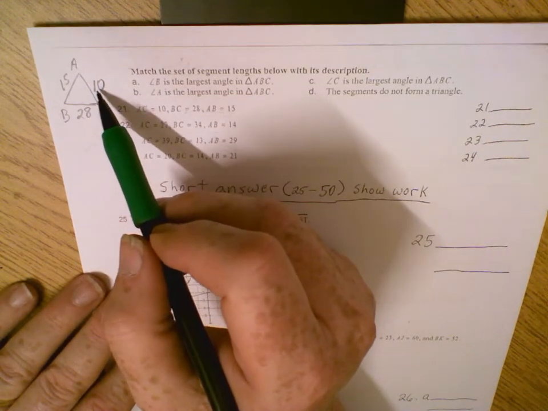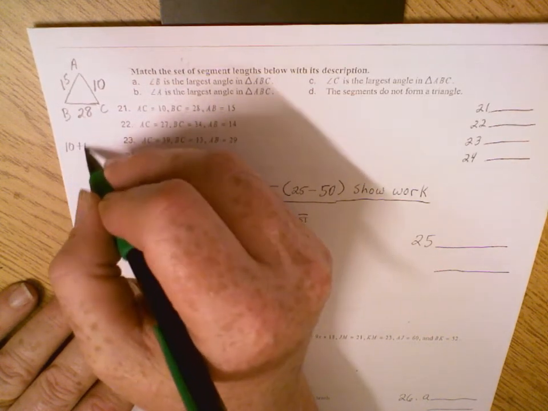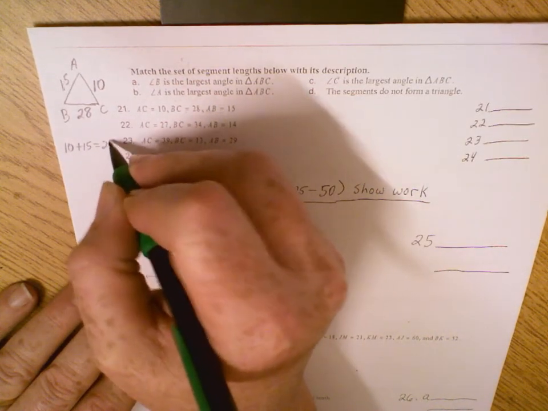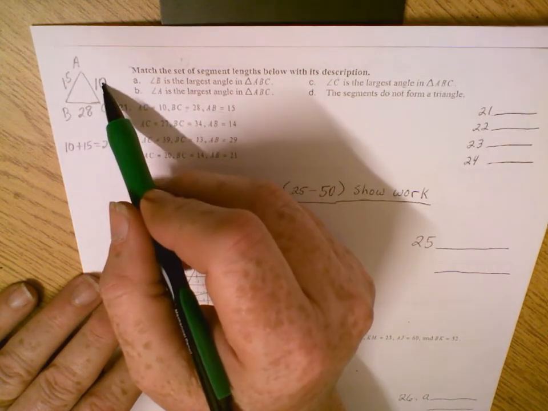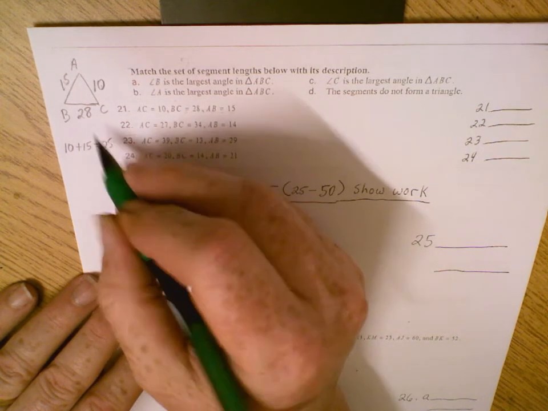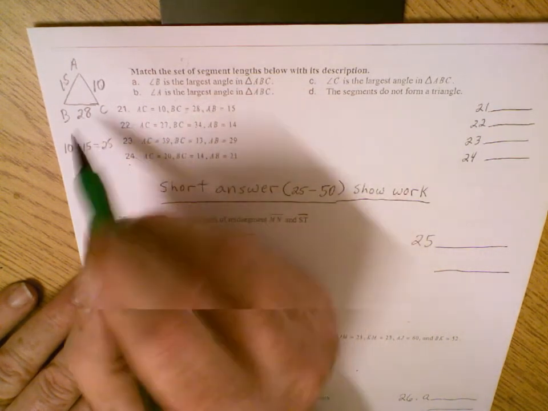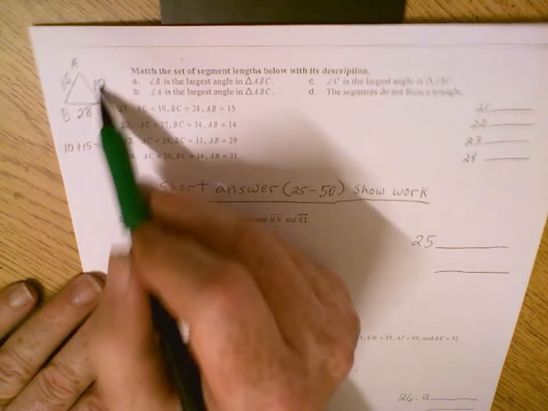Now if I look at this and I pick the 10 and the 15, 10 plus 15 equals 25. We had a theorem that said any two sides of a triangle must add up to be more than the third side. Well, 25 is not more than 28. So these side lengths cannot be a triangle.